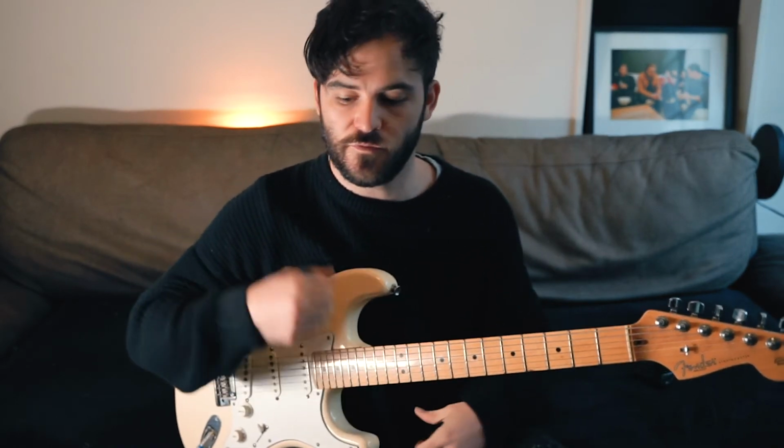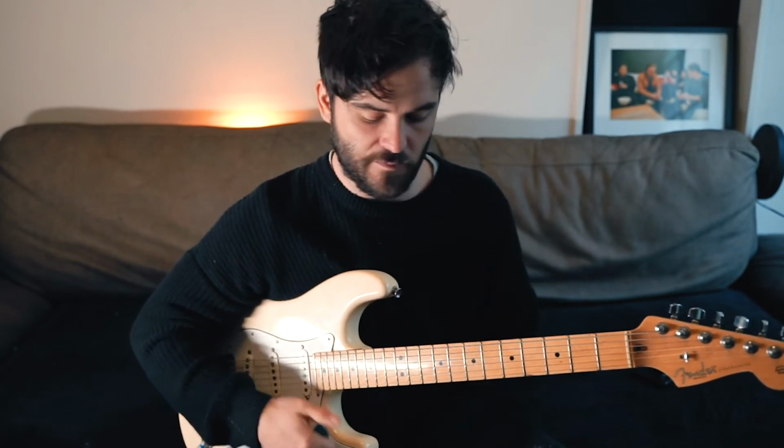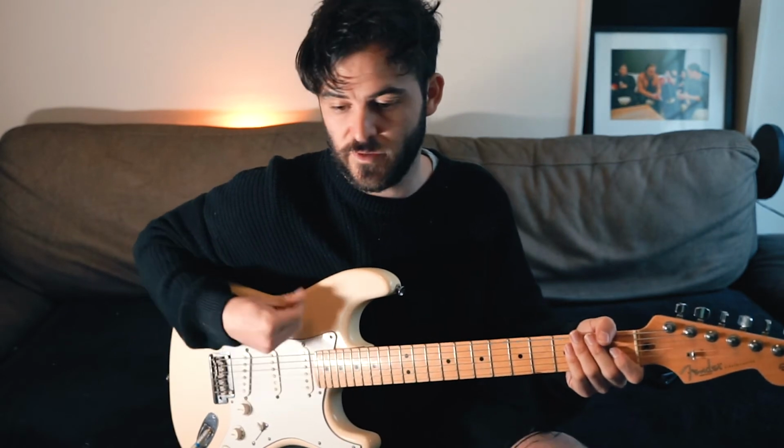Okay, and that's basically it. What you can start to do if you're feeling like you're really comfortable there and you're getting your chord changes happening, you can start to mix up that strumming pattern, do what you want with it, but as long as you've got that pendulum arm.